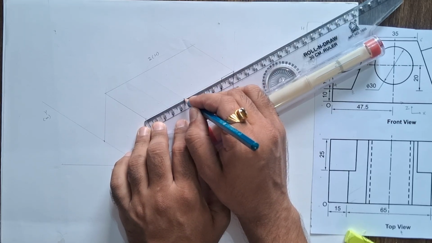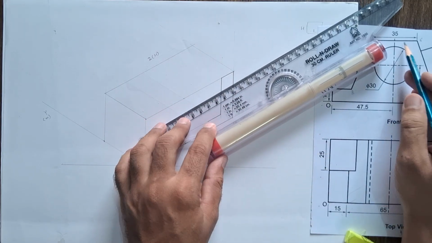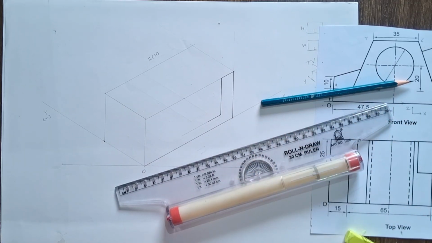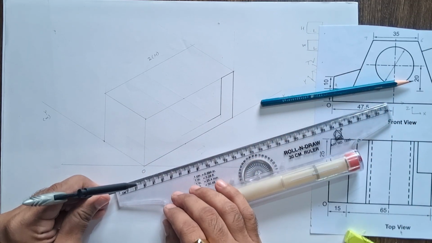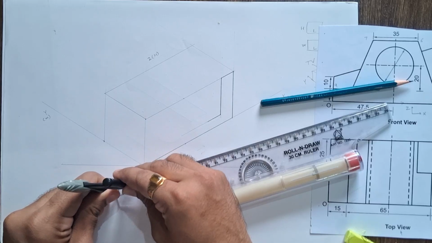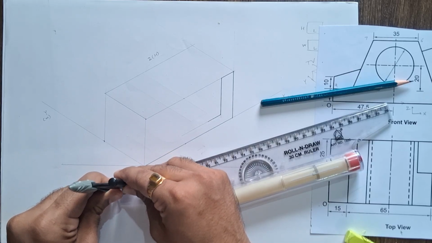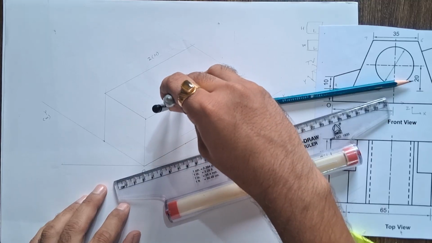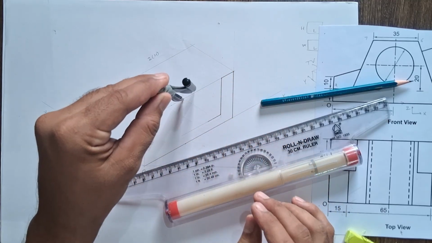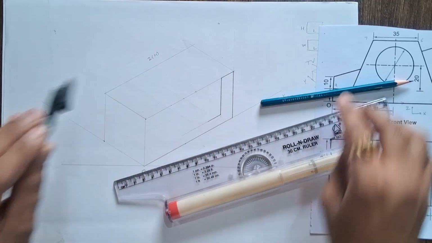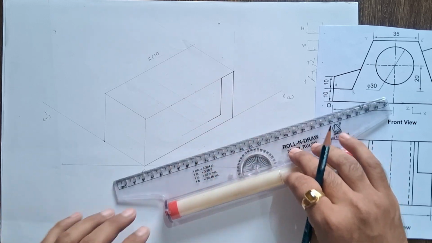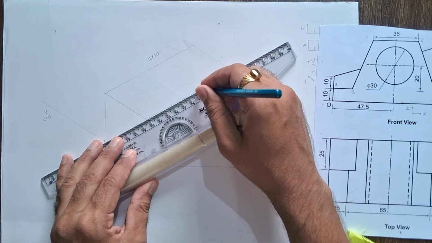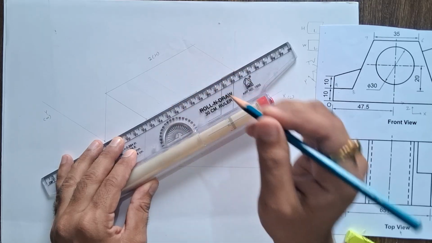along this point we will mark 17.5 distance on both sides. So measure the 17.5 mm distance in the compass. 17.5 mm distance, and then mark this 17.5 mm distance on both sides of that marking point. Now this edge, its distance is 35 mm.